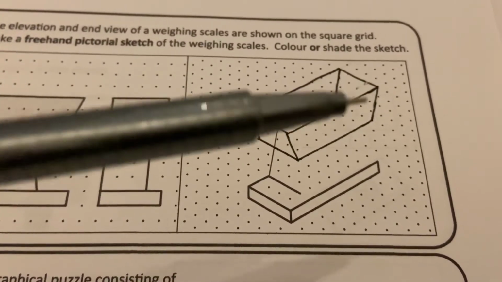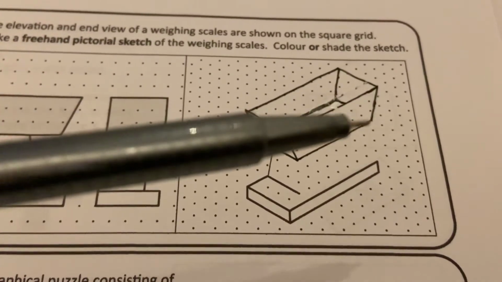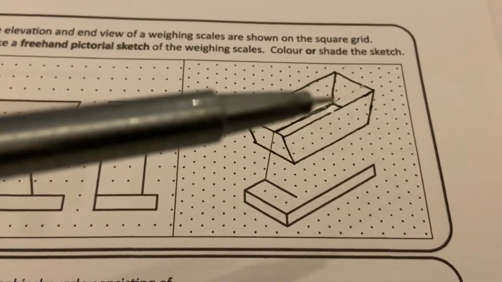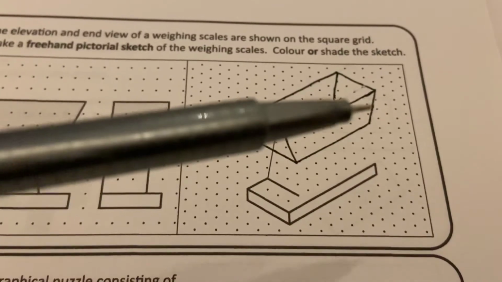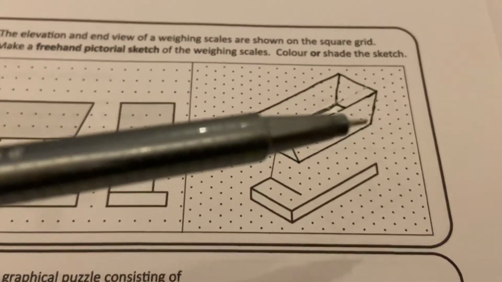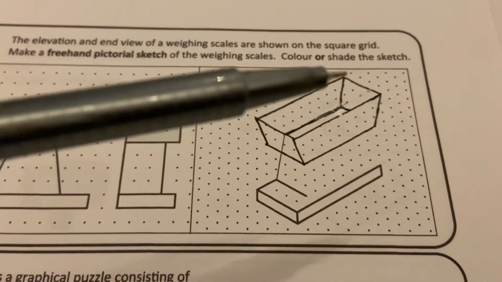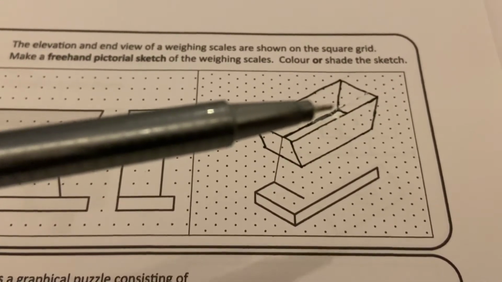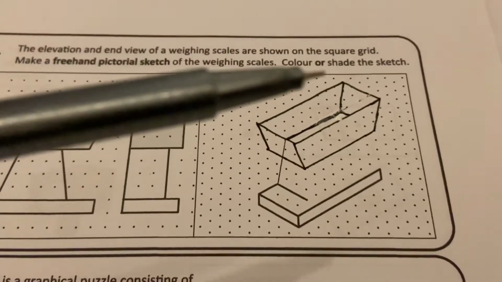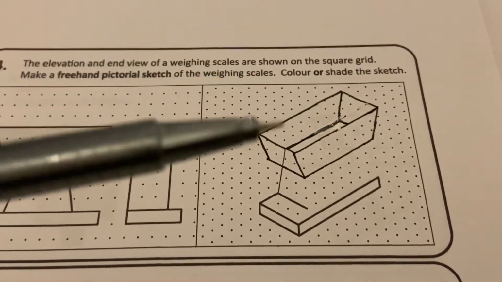And this line here at the back would be running parallel to that. So we don't need to find a dot. This is a sketch. So if you just take that line and sketch parallel to that, and as long as you get a reasonably parallel line, that will give you this line here at the back. And that's the internal detail of the scales.